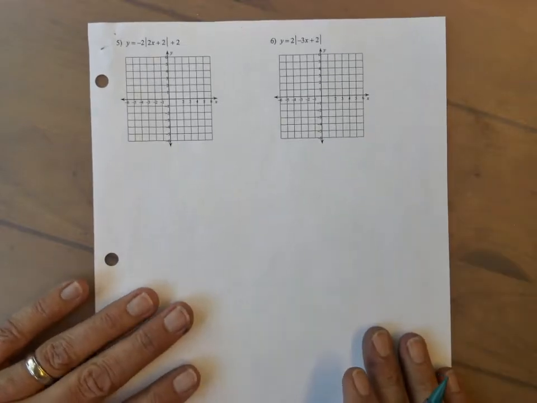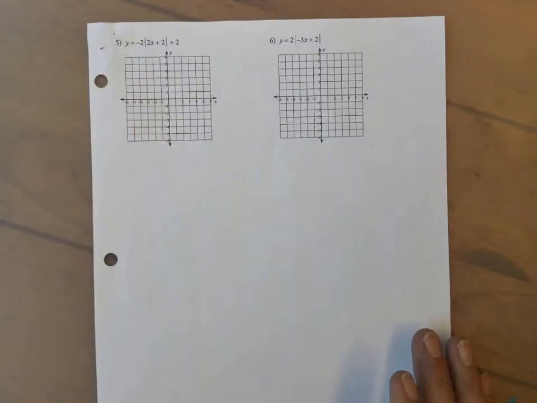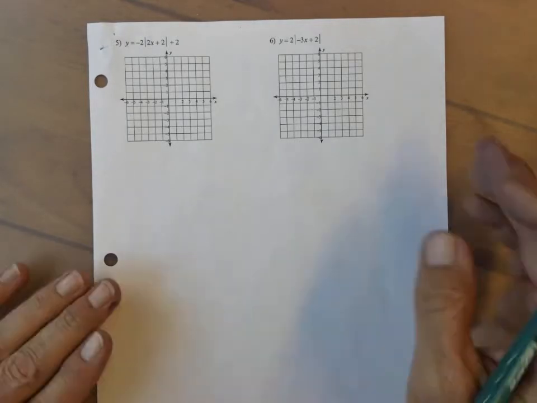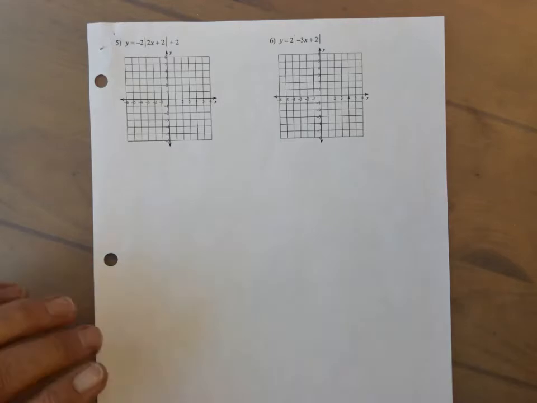All right, we're going to look at some problems that involve transformations with absolute value functions. These are actually two of the problems from our notes today that we didn't cover. We just did the first four. So if you want to do the two on your own, you can check your answers against here.